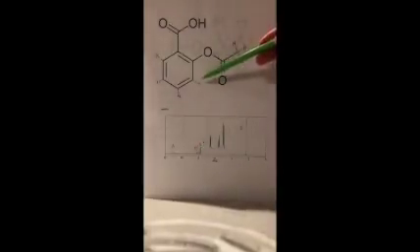And then moving on, we'll go to B on the spectrum. So B is going to correspond to this hydrogen right here due to its proximity to this oxygen. It's pulling the electrons away from this nuclei, which pushes it further downfield because it is more de-shielded, like I mentioned before in the spectrum for ethanol.